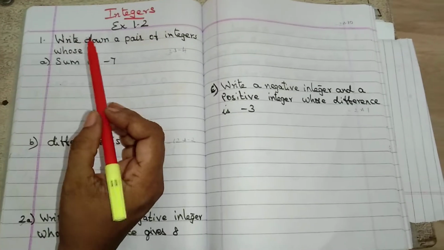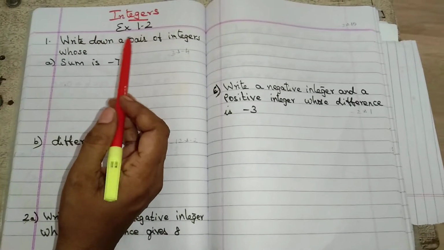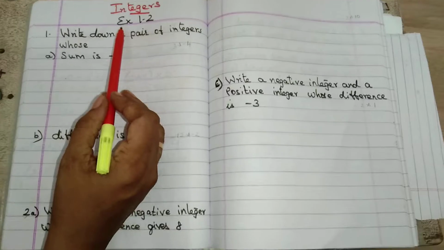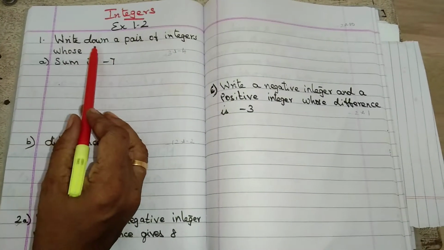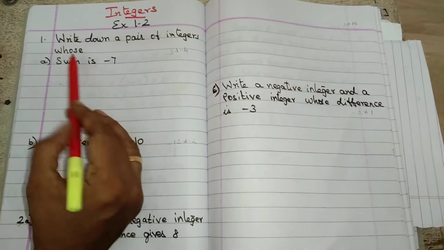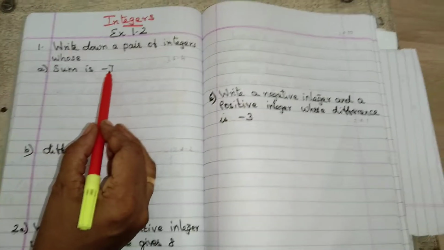I hope you have understood the properties of integers which were done in the last session, and today I am going to start with exercise 1.2. The first question: write down a pair of integers whose sum is minus 7.